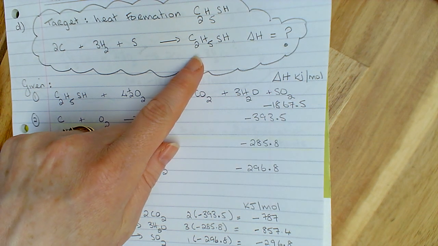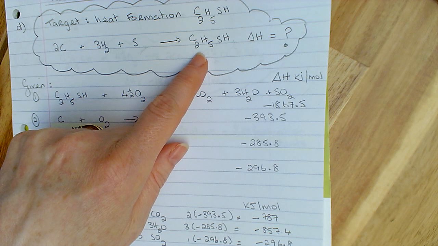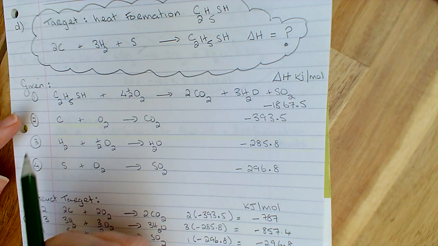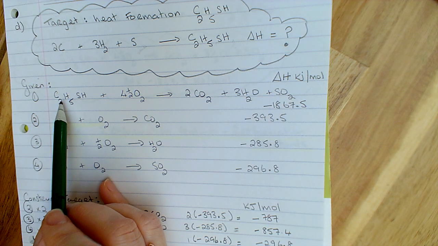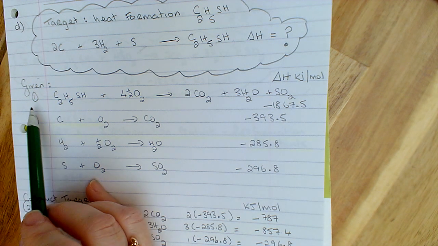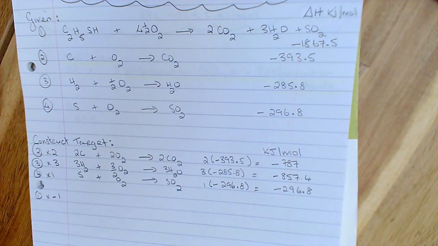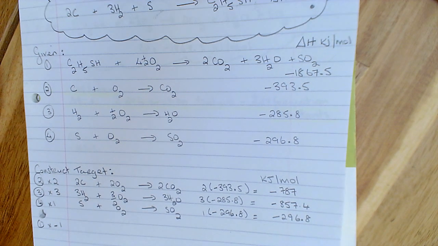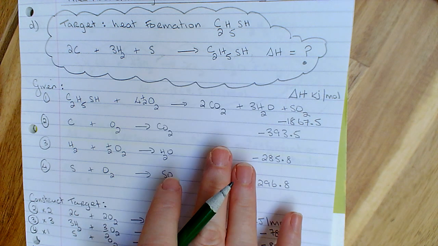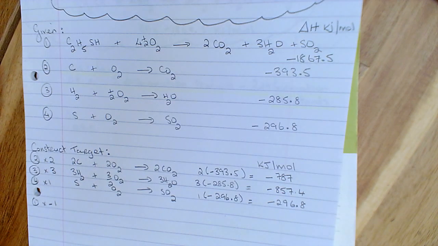Okay, let's go over to the other side of my target calculation. I want to have 1 mole of ethane thiol, but it's on the product side. The only equation in which this molecule features is my first one, but it's on the wrong side of the equation. So I take this equation and flip it around, which means taking equation 1 and multiplying it by minus 1. So my reactants become products and my products become reactants. Let's just do that now.